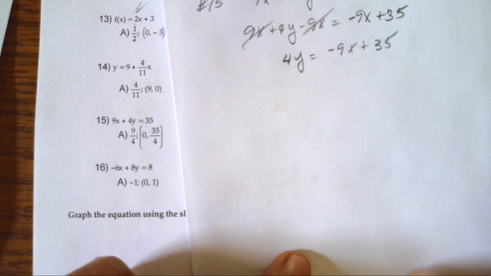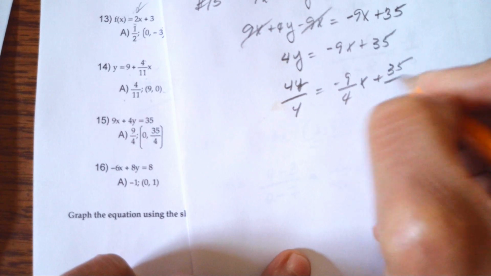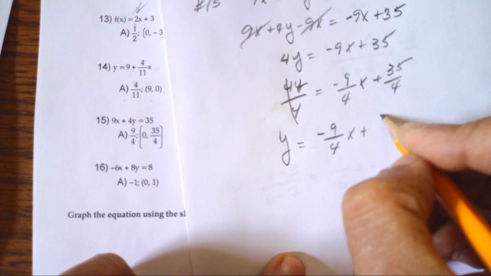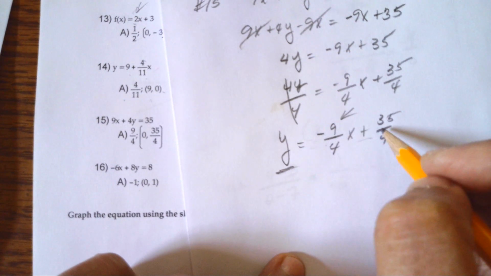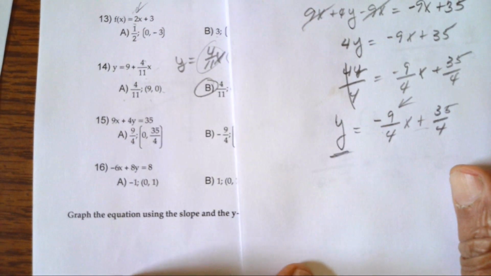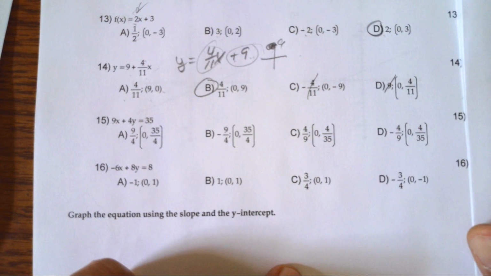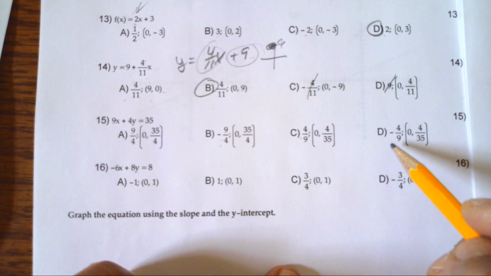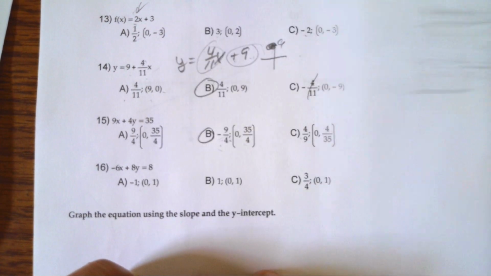I need to get y by itself. I'm going to divide everything through by 4. 4's will cancel out. I get y equal to negative 9/4 x plus 35/4. Alright, so I've got it solved for y. I know what y is equal to, so this is my m value, and that's my slope. So for number 15, I've got a negative 9/4. If I look at this, there's only one that has the correct slope, negative 9/4. That's positive. That's 4/9, and that's 4/9 but negative. Hey, I'm all done. I know my slope is negative 9/4 right there. There's only one answer that had the right slope. And with 35/4, I know my y-intercept is right.